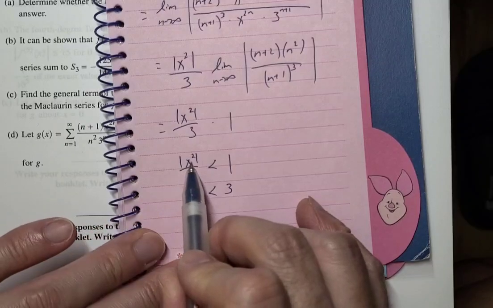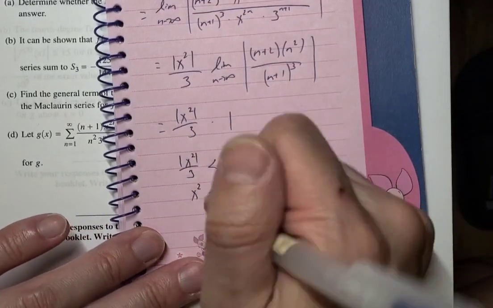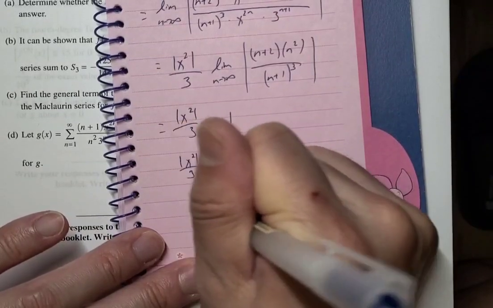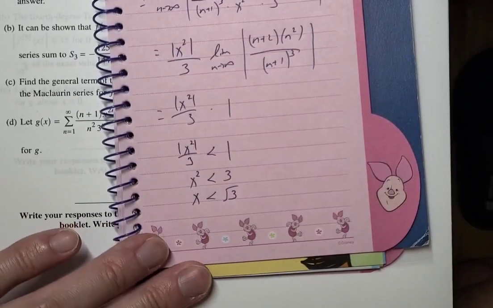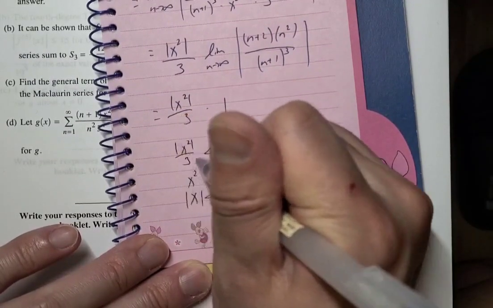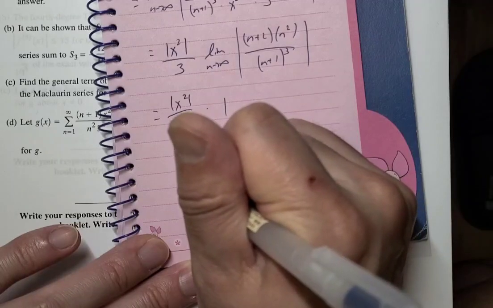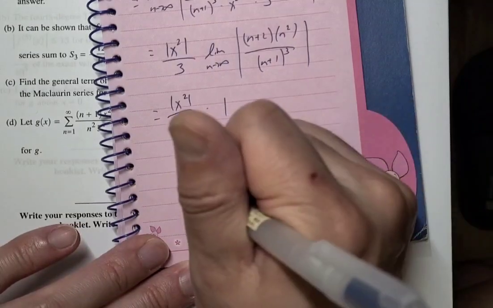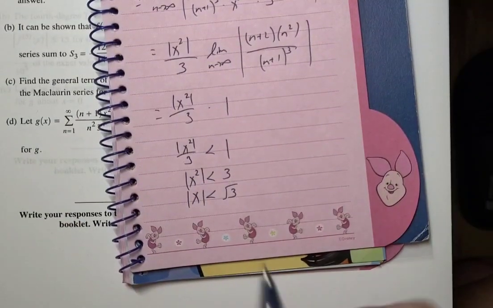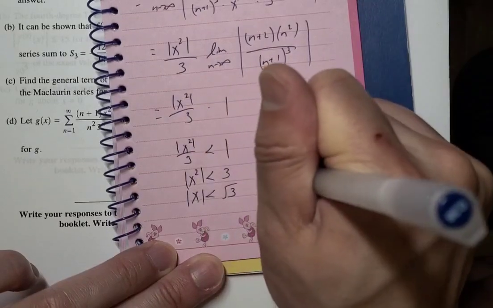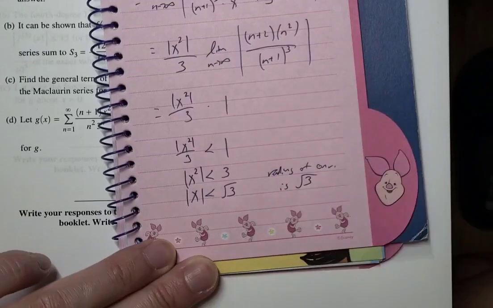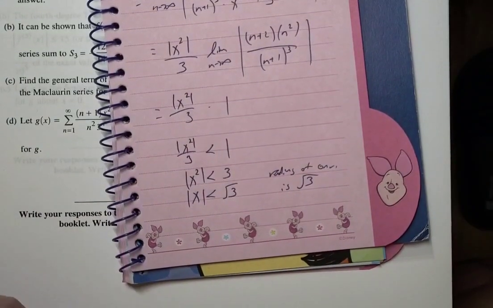X squared is already positive, so the absolute value is positive still. Let's keep the absolute value. So the radius of convergence is square root 3.